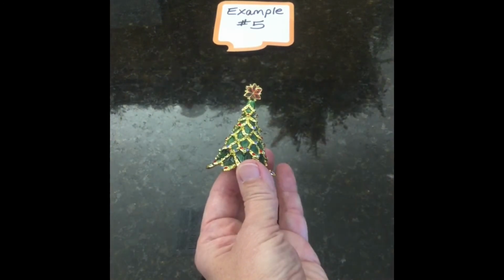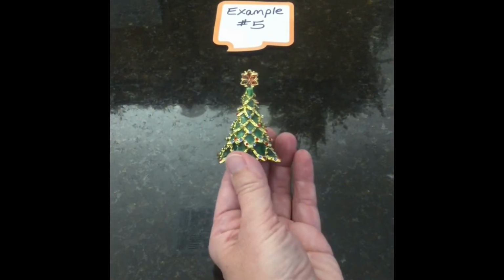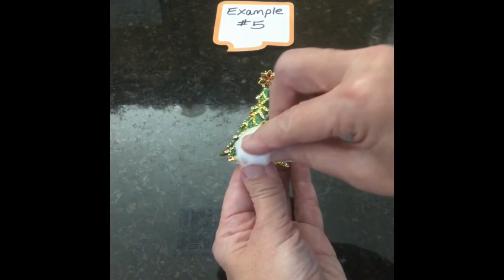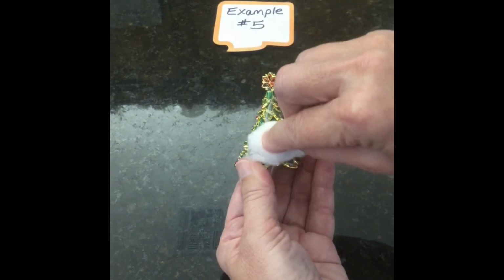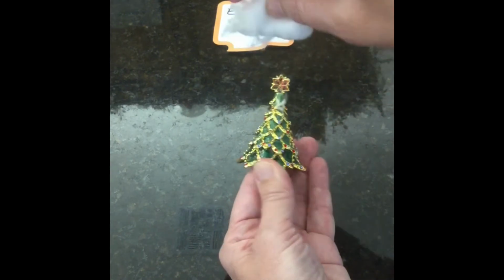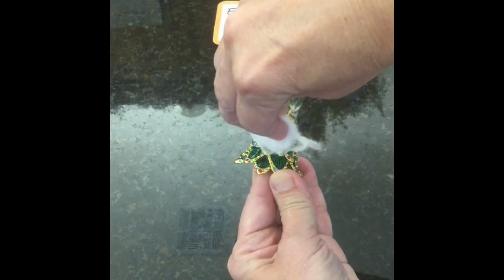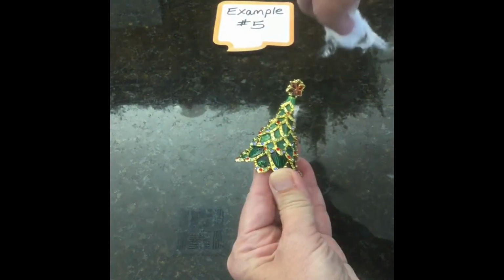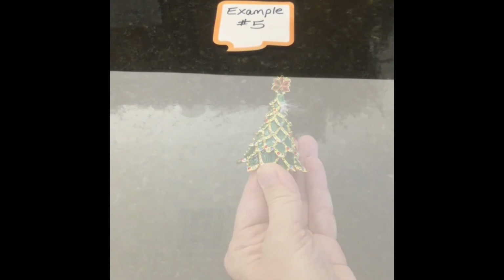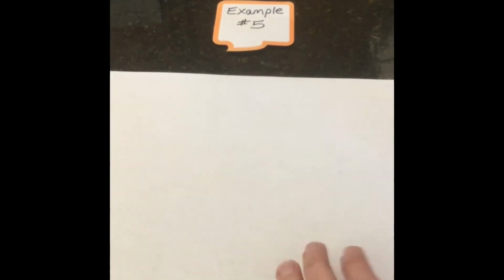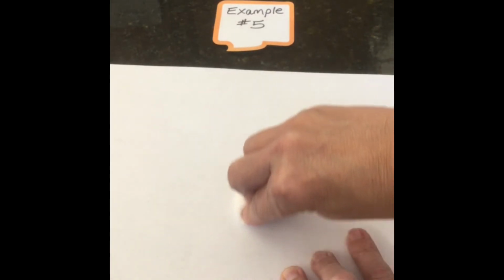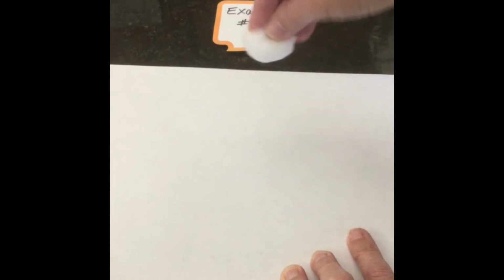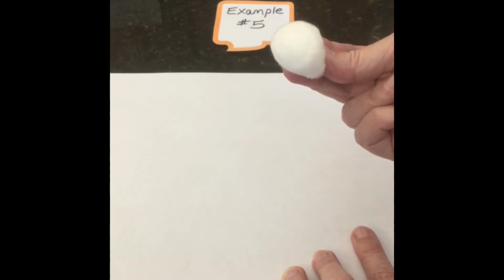Our next item is my pretty little Christmas tree here. How would you describe the texture of the Christmas tree? Next example is just a plain old sheet of paper. How would you describe the texture of the sheet of paper?